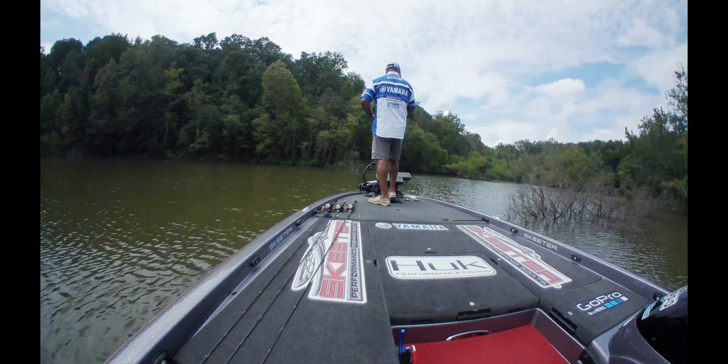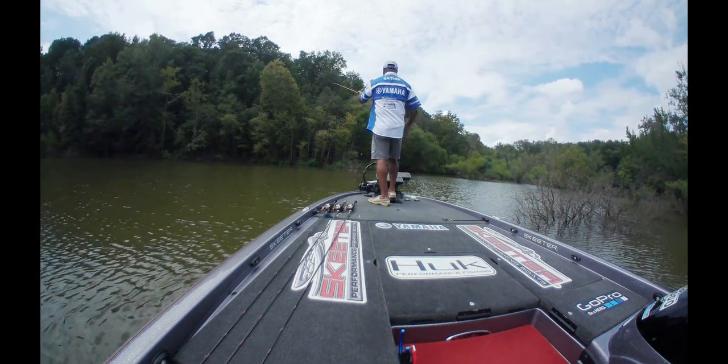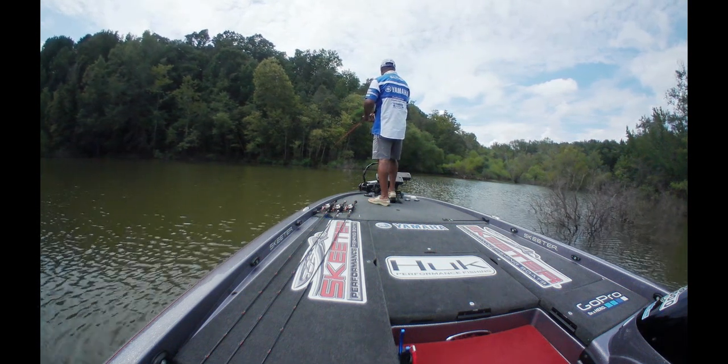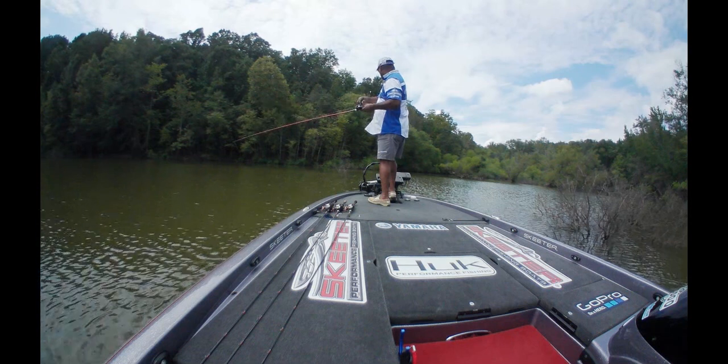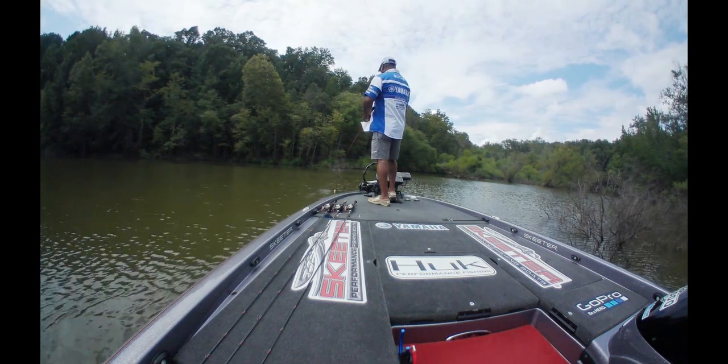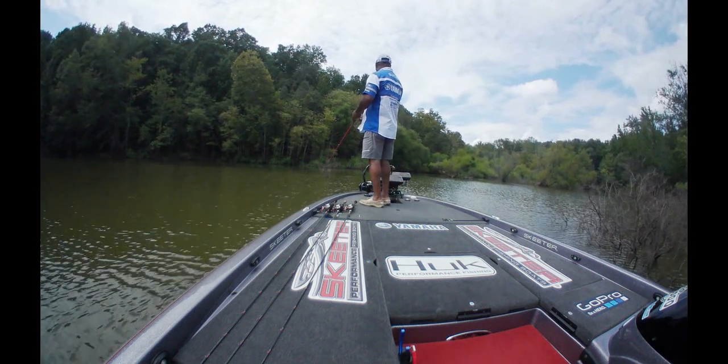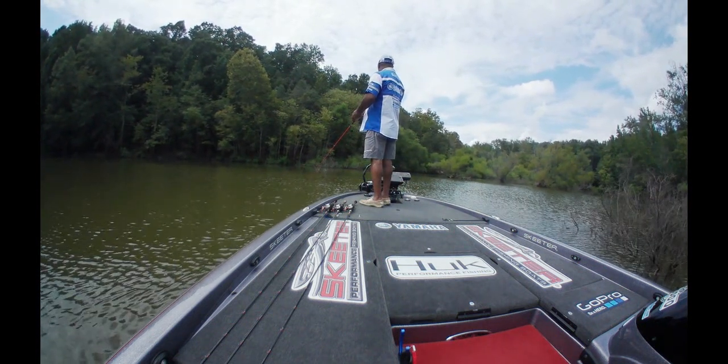I threw at it once on the left side, and then I threw back in on the right side of the buckbush. And as you can see, I got a hit there, and I immediately threw back in there to see if I could get that fish.